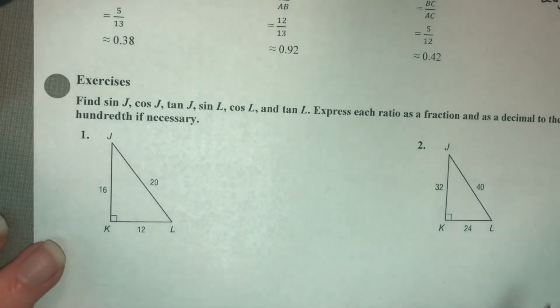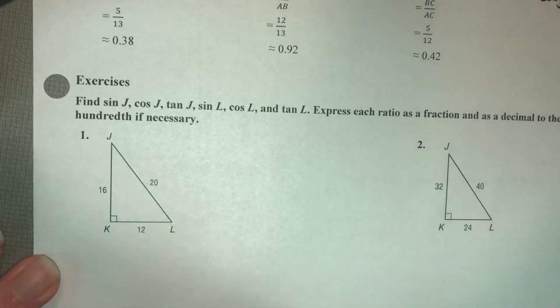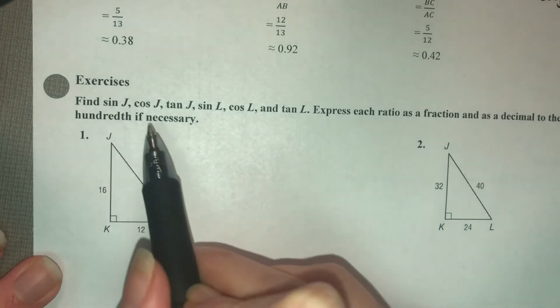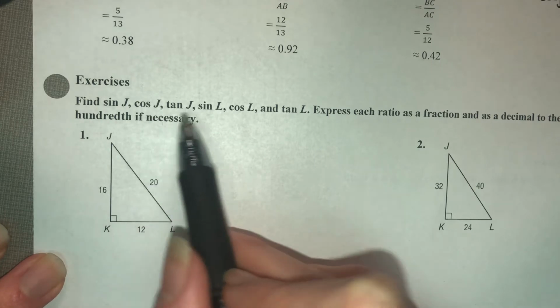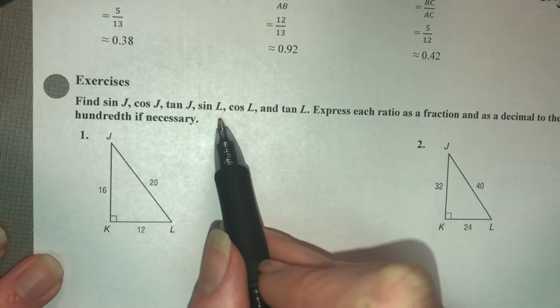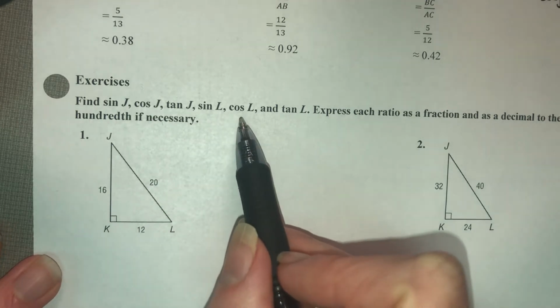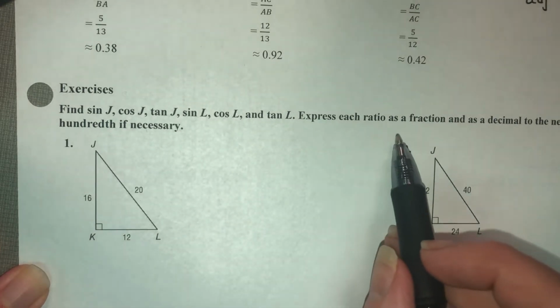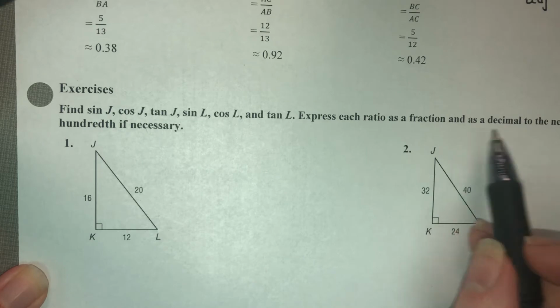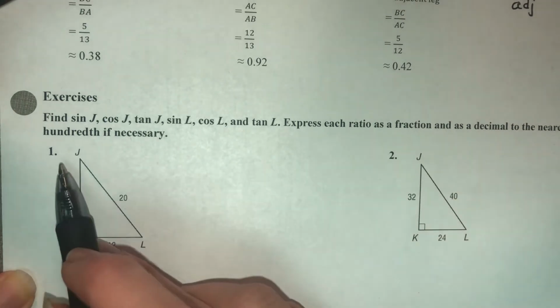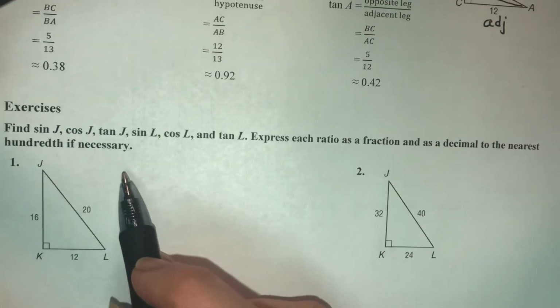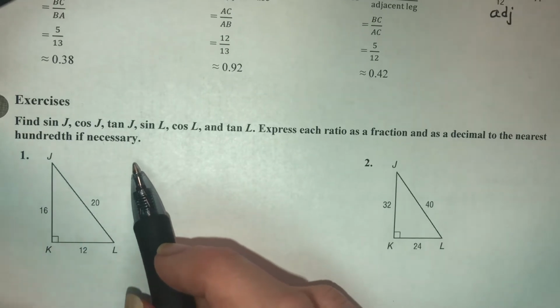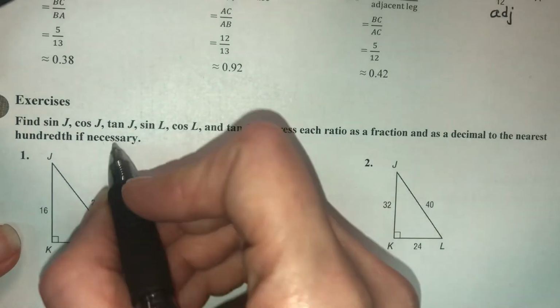On this first example, it tells us to find the sine of J, the cosine of J, the tangent of J, and then the sine of L, the cosine of L, and the tangent of L. Express each ratio as a fraction and as a decimal to the nearest hundredth if necessary. So we have quite a bit to do on this one problem.